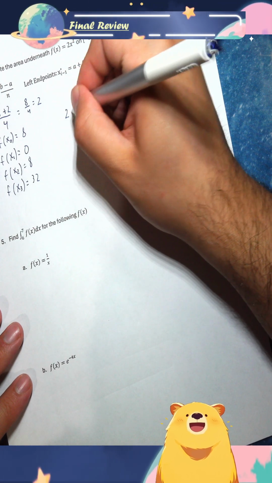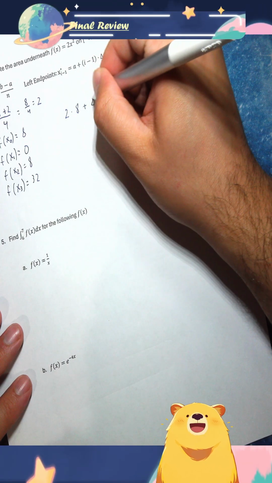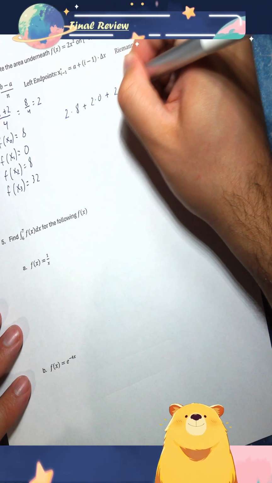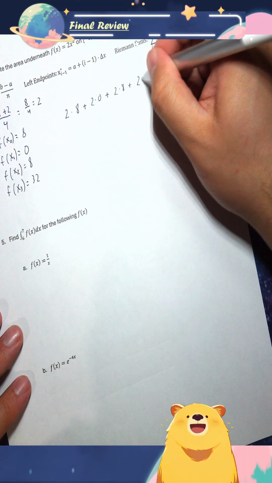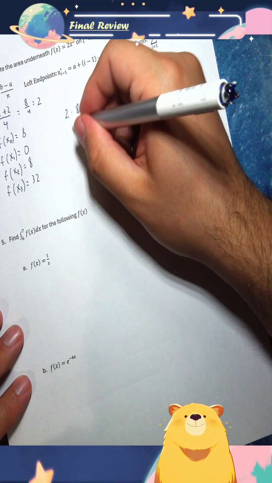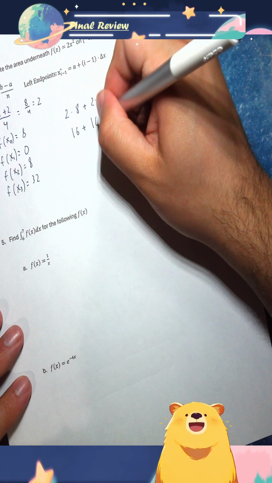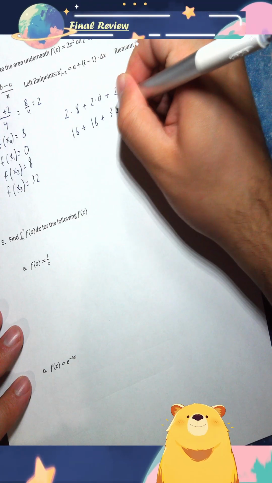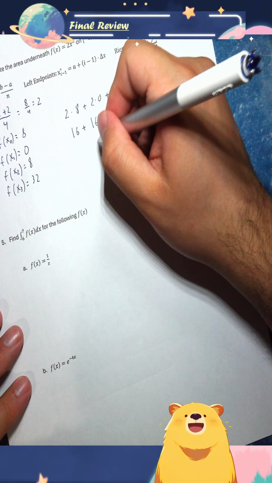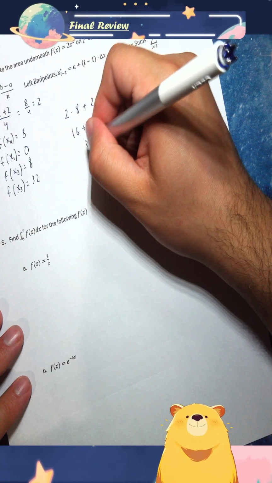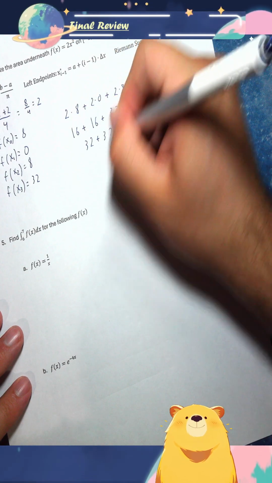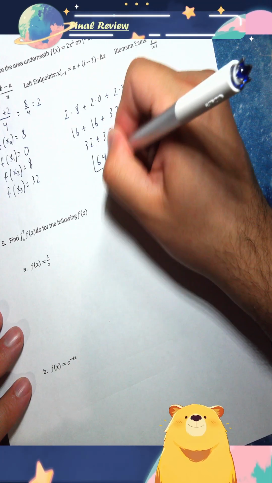So that means we have 2 times 8 plus 2 times 0 plus 2 times 8 plus 2 times 32. 16 plus 16 plus 32. 32 plus 32 is 64. So that's our answer.